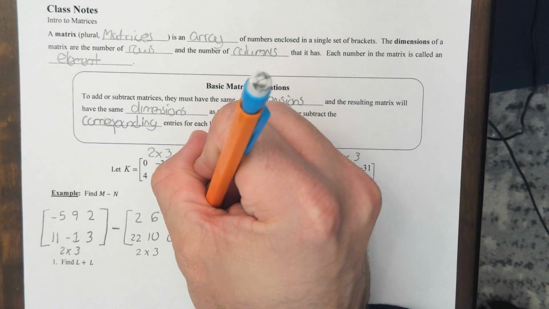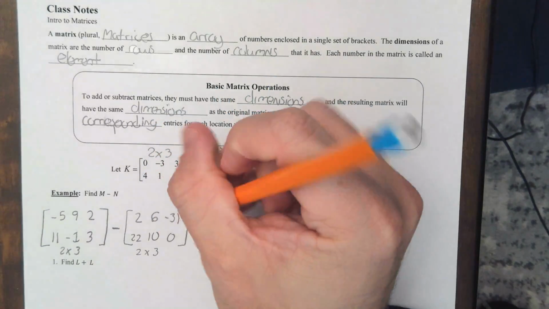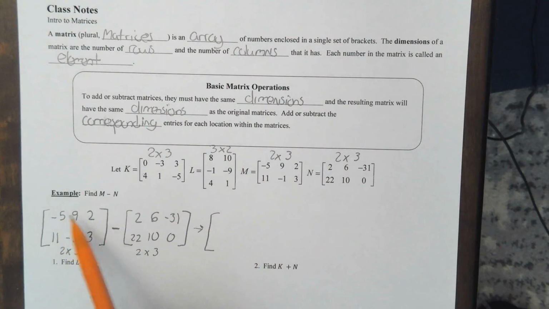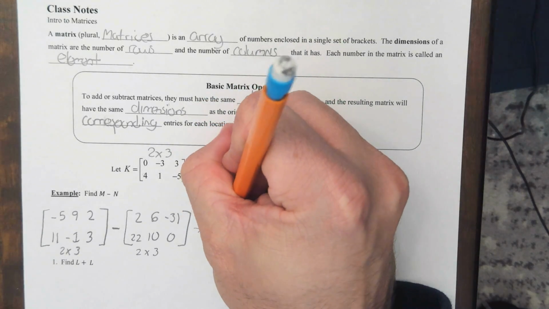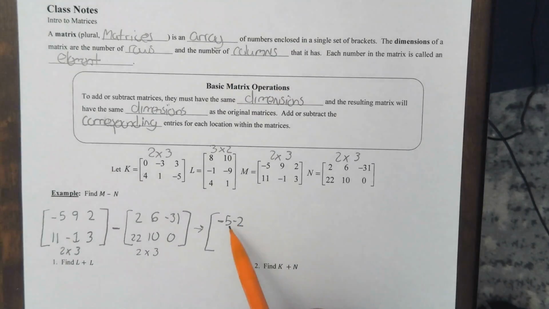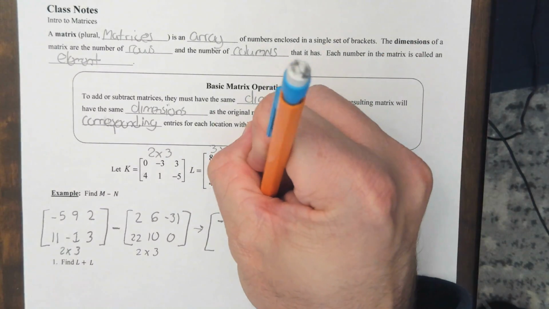So here's what I'm going to do. I'm going to take the element that is in the same corresponding spot. So see this negative 5 in this first matrix and this 2? They're in the same position. Since they're the same dimensions, they're in the same position, right? They're just two different matrices. So in this first position up here in this 2 by 3, I'm going to do negative 5 minus 2. Why am I doing a minus 2 there? Because of this minus sign in between here. So this first element is negative 5 minus 2. This next element, corresponding spots, the 9 and the 6, it's going to be 9 plus 6.